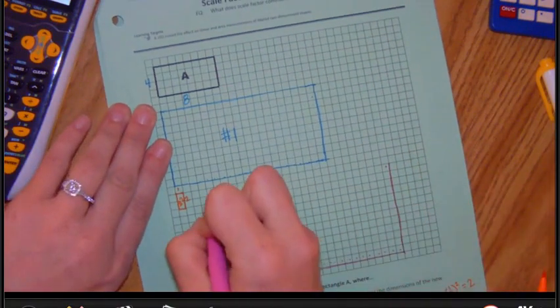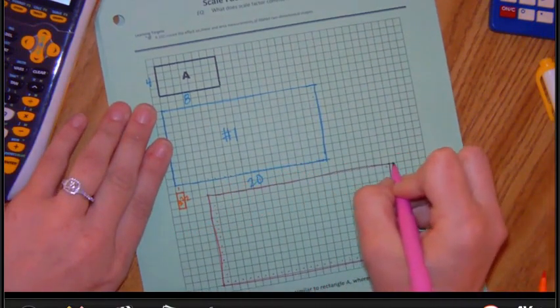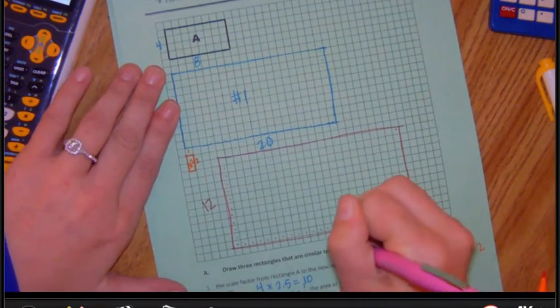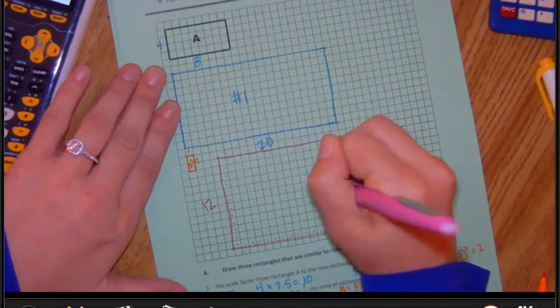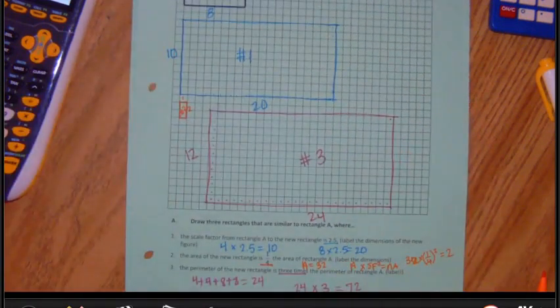There we go. 12 by 24, and that's rectangle number 3.